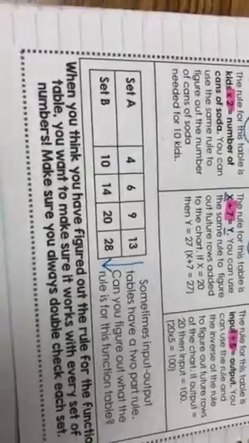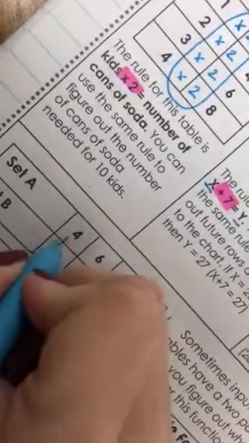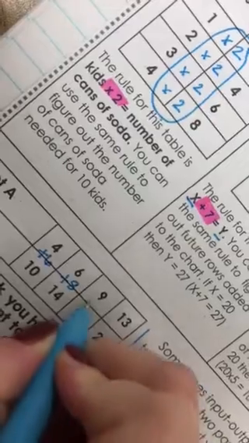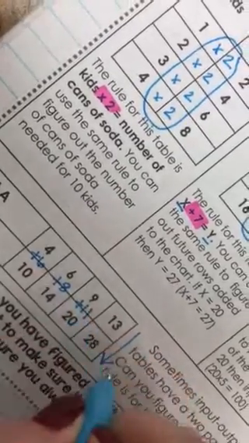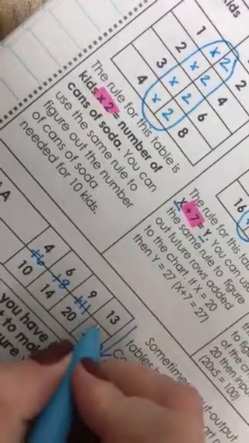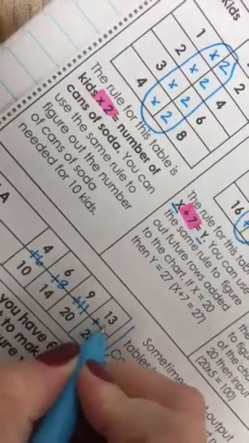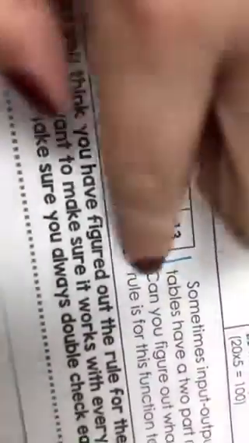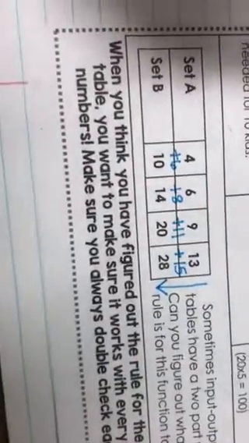Okay? Now, this one's a little tricky because if you do it, then you see you've got plus 6, plus 8, plus 11, plus 15. So this one isn't really a true input-output table, okay?